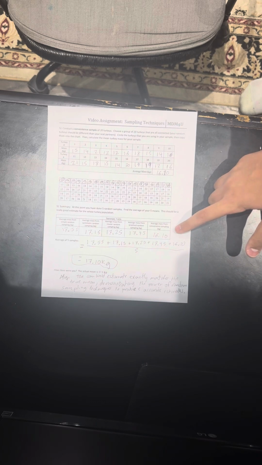Then next, we have the final one, which is convenience sampling. Essentially, all you do is add all of them that are right next to each other, the first few, and then put them on the list for the first 20. So I took the first 20, put them on, added them all together, and then divided by 20, and I got 16.10 as the average mass.